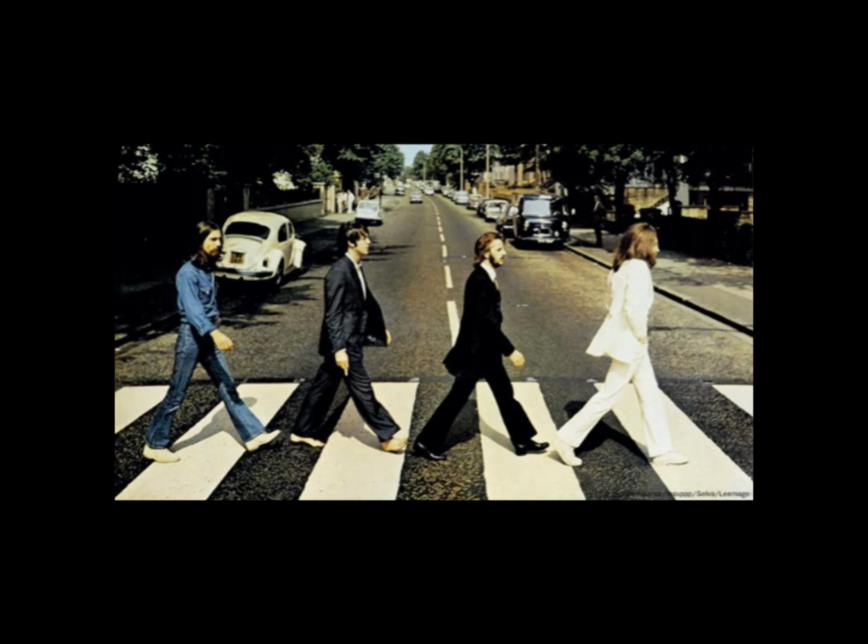I think you would be hard-pressed to find anyone who would say, given all that, that any one musician or any one band was more successful than the Beatles.